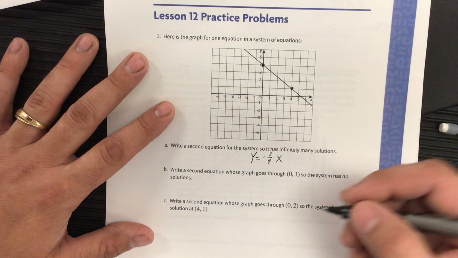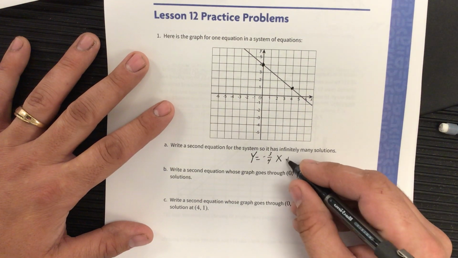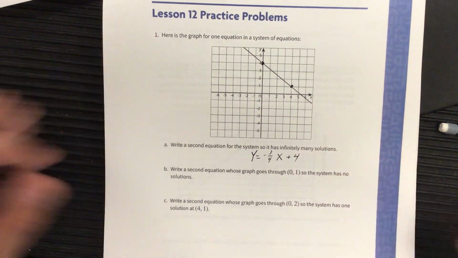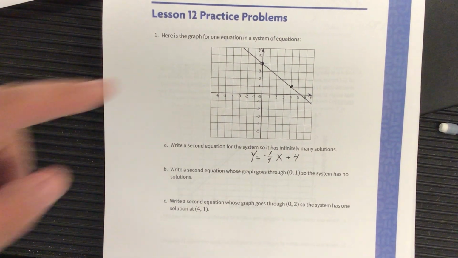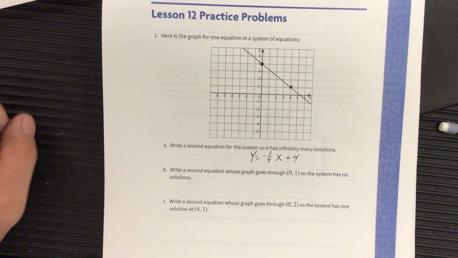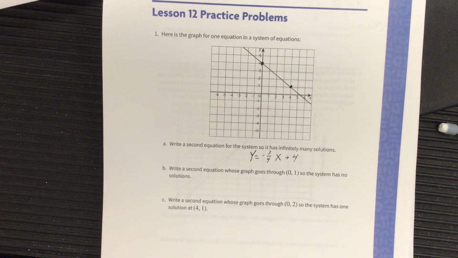4. Plus 4 or minus 4? Up 4, yes, ma'am. Do you have to have that one? Yes. Yeah, no other possible option you can have there. It's got to be the exact same equation as that. Remember, slope negative, going down.